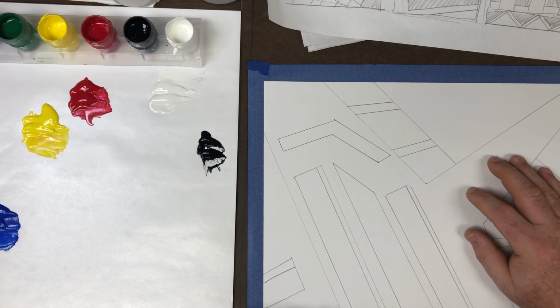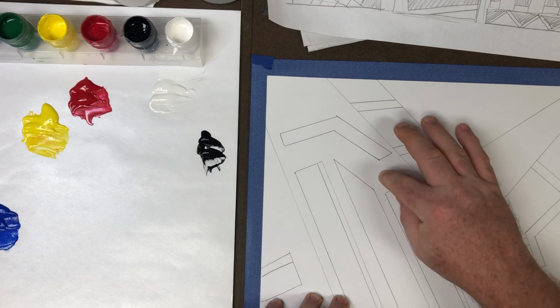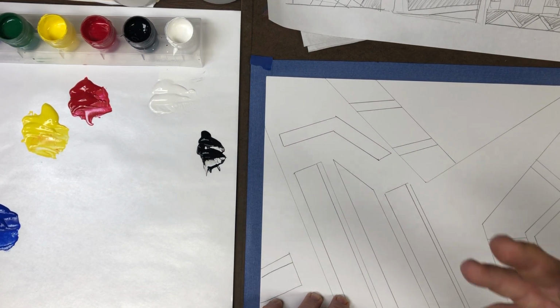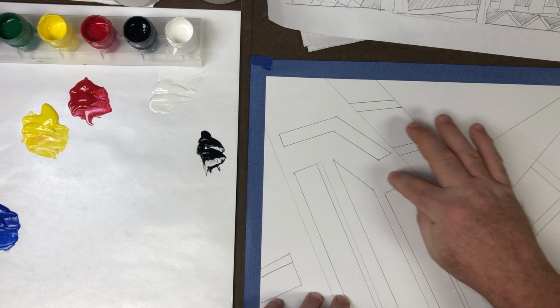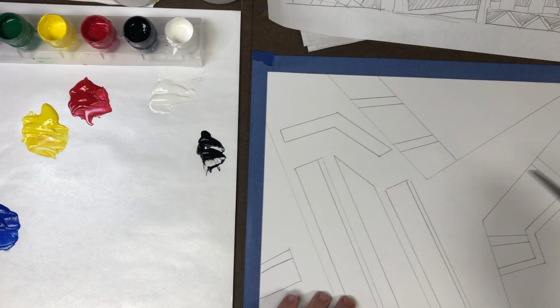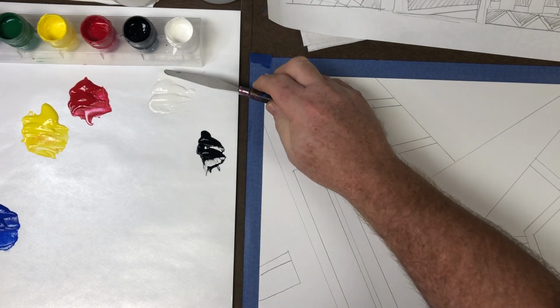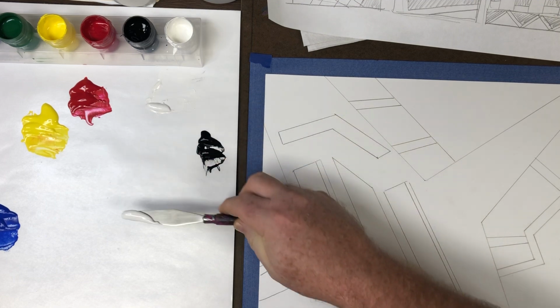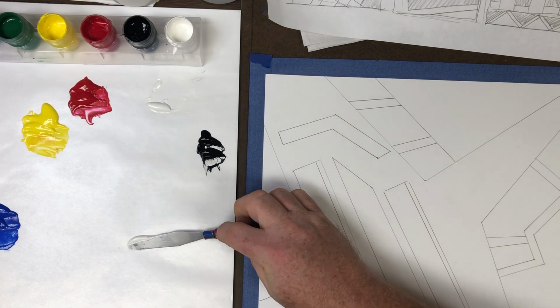I think I want to make this background, cool colors recede and warm colors come forward. So I think I'm going to make this big shape in the background here a tint of blue. So I'm going to take some white here, because to make a tint, we want to start with white and then add color to it.